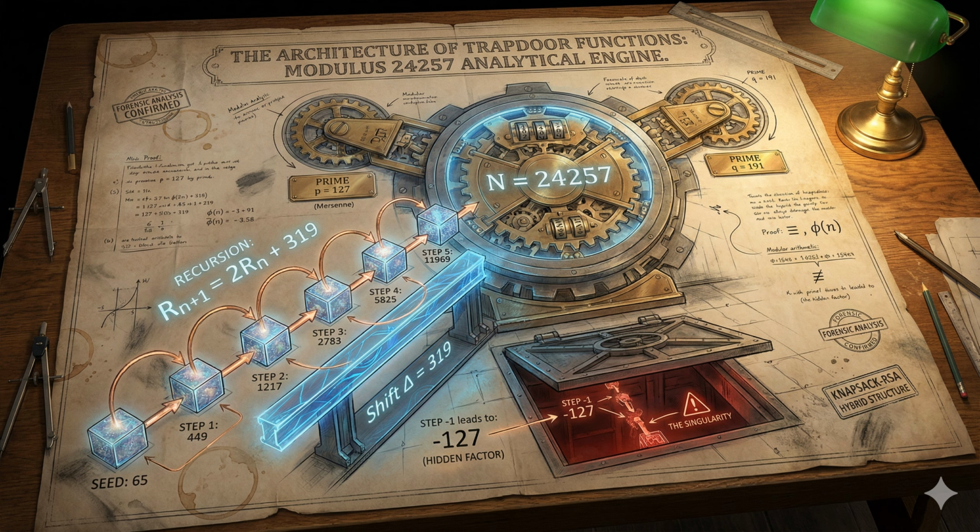The course material treats this number, 24257, like a crime scene. We're going to deconstruct it, take it apart piece by piece, and see how it relates to the security systems that protect your bank account, your private DMs, and essentially the entire structure of the modern internet. The stakes are incredibly high. We're talking about the engine room of encryption here. If these trapdoor functions didn't exist, online privacy would be a myth.